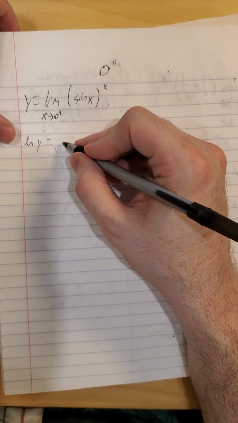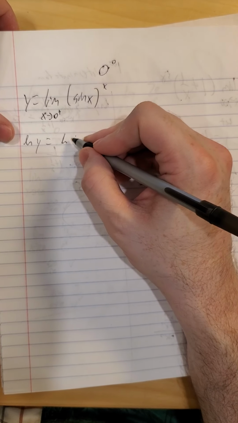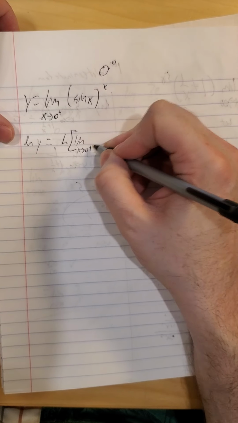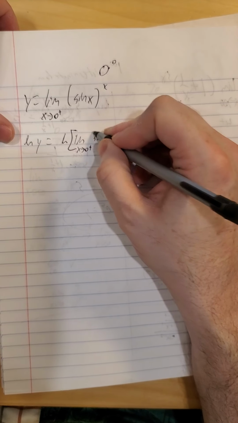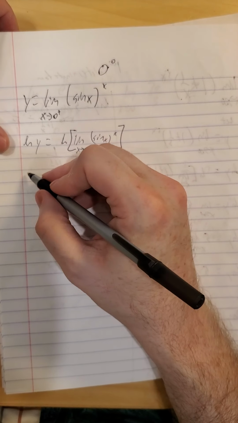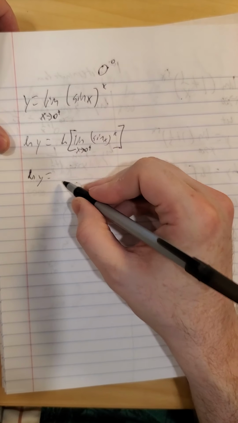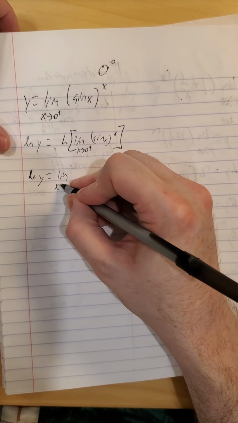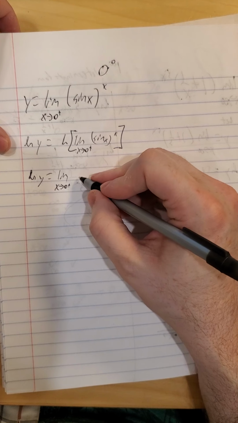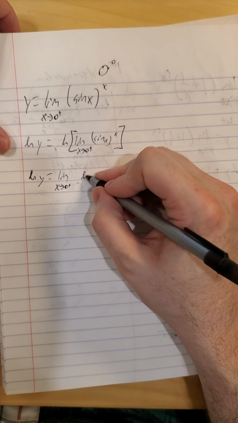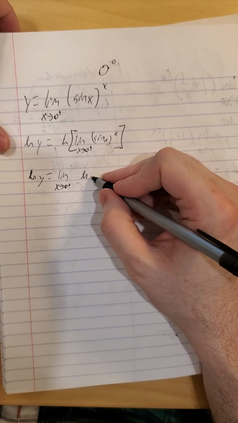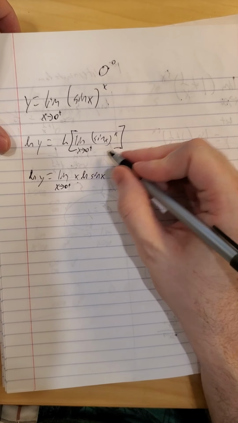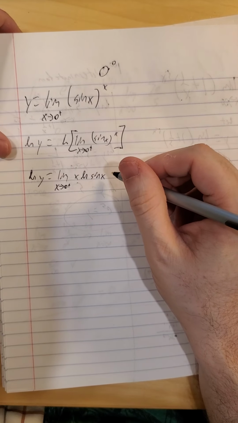So natural log of y is natural log of the limit as x approaches 0 from the right, sine of x, quantity raised to the x. A little bit of rearranging. Natural log of y is then the limit as x approaches 0 from the right-hand side of the natural log of sine of x, and x is now a factor, not an exponent.